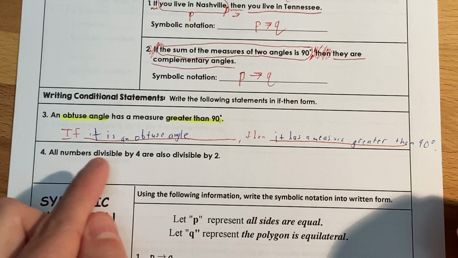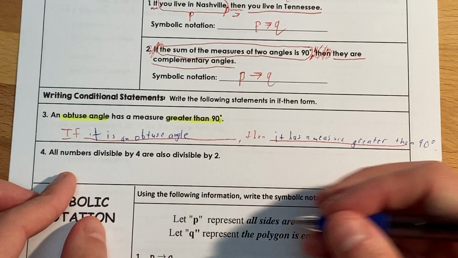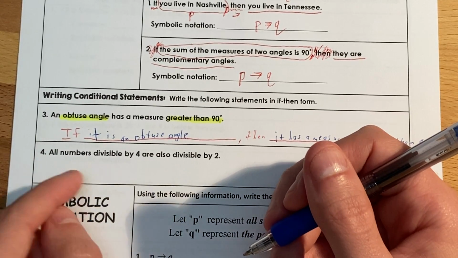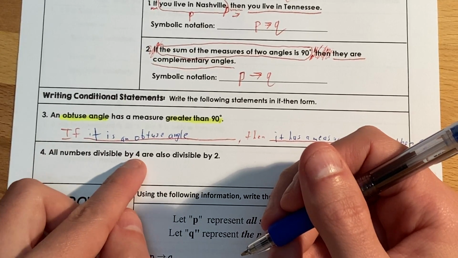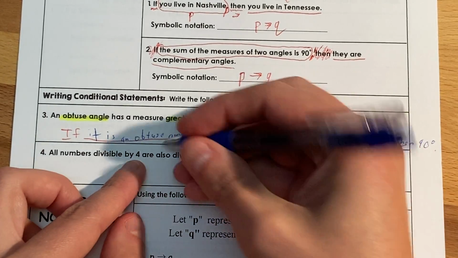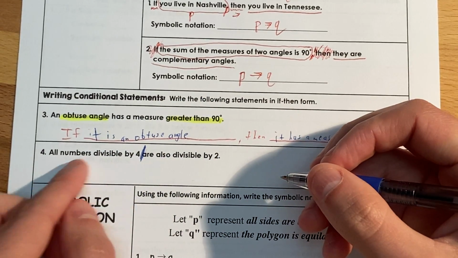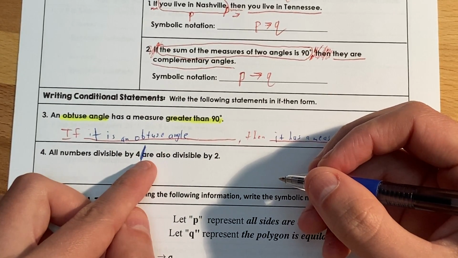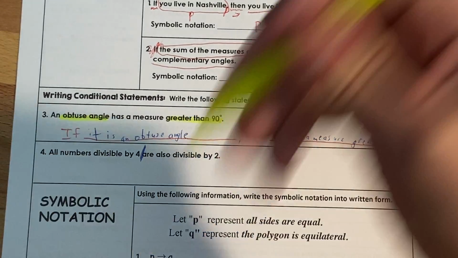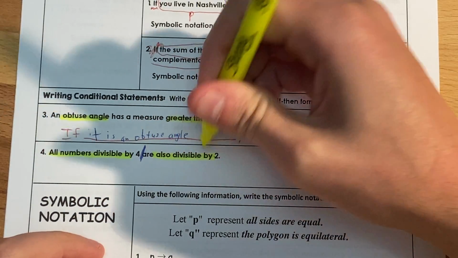It says all numbers divisible by 4 are also divisible by 2. So you have to look for the separation of where things happen. All numbers divisible by 4 are also divisible by 2. So there's a cutoff right here. We're talking about this part right here, and then we're talking about this part right here.